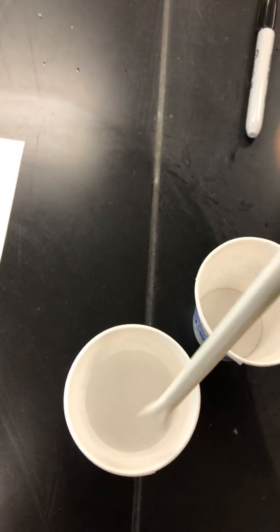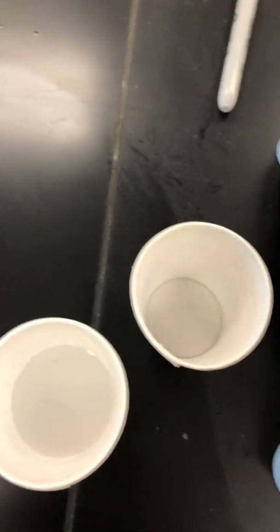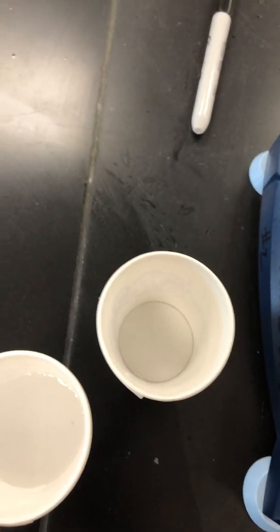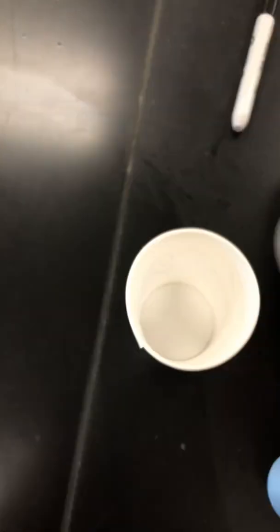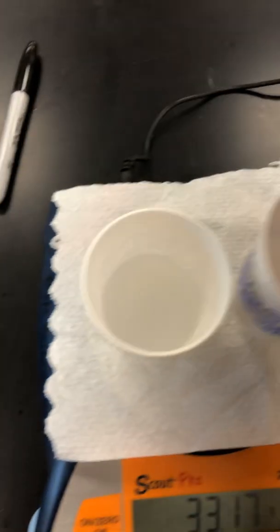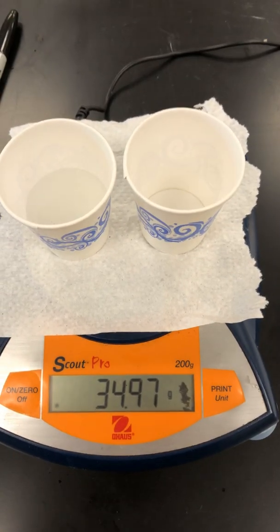And before I take the stirring rod out and lay it on the counter, okay, and now that I have blended my two starting materials together, now I need to measure the mass after the change. And notice what I do. Go ahead and record that.